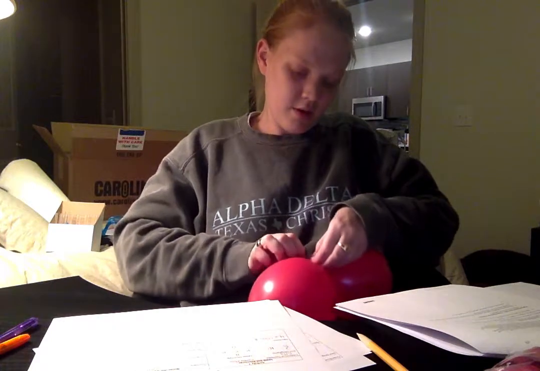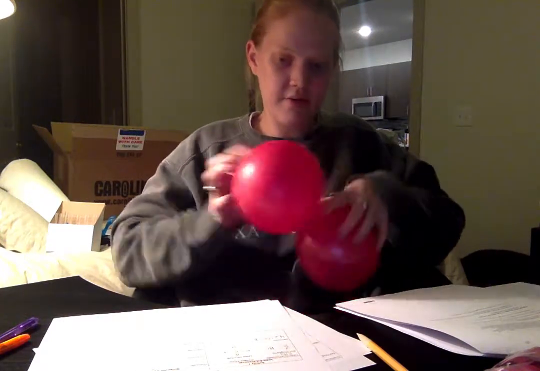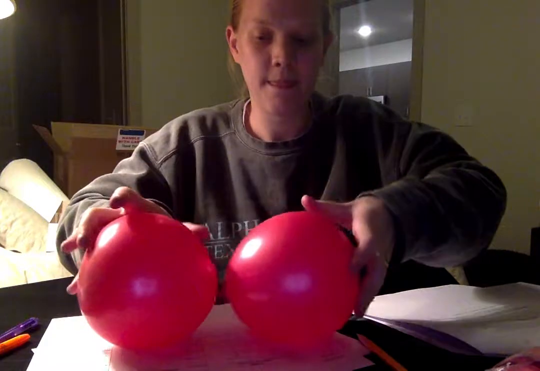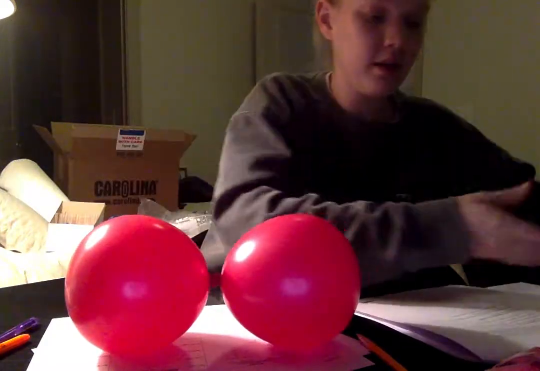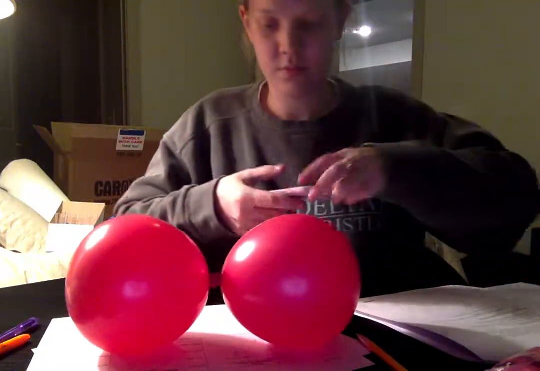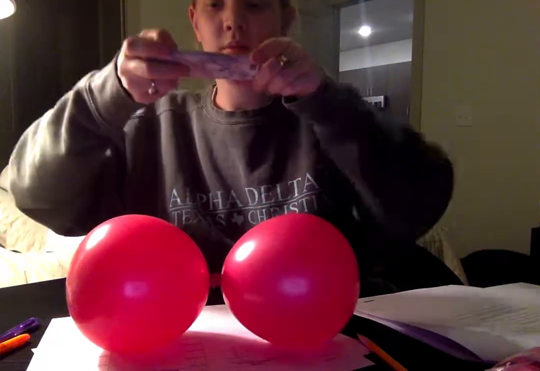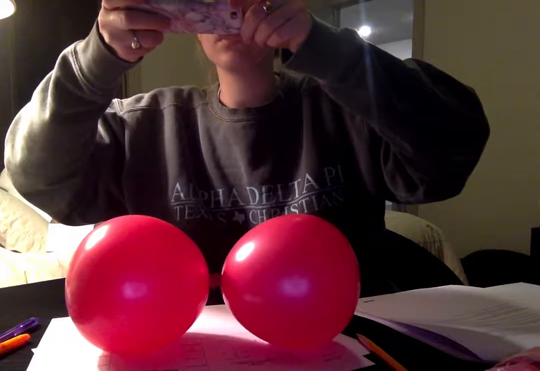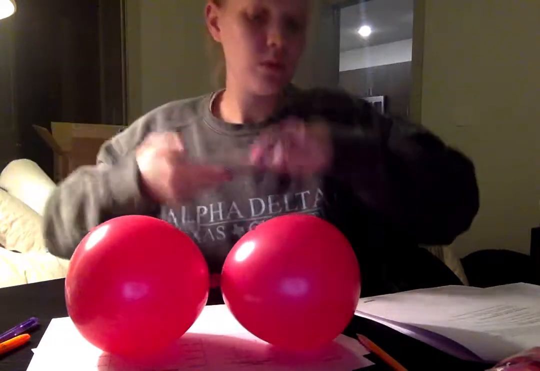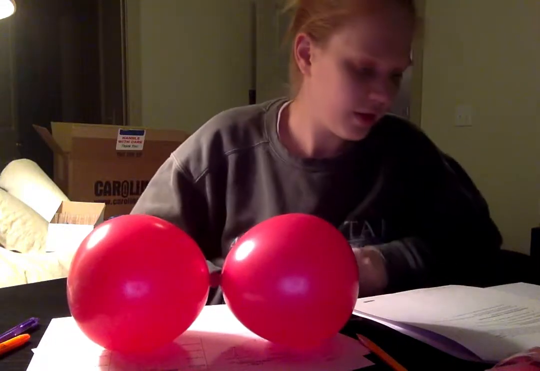Okay, so this is representative of the linear domain, and I'm going to take a picture of it. Okay, so that's the linear.